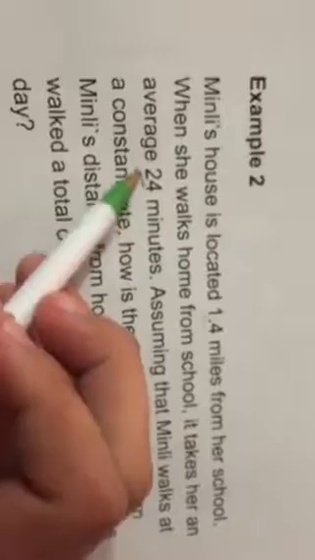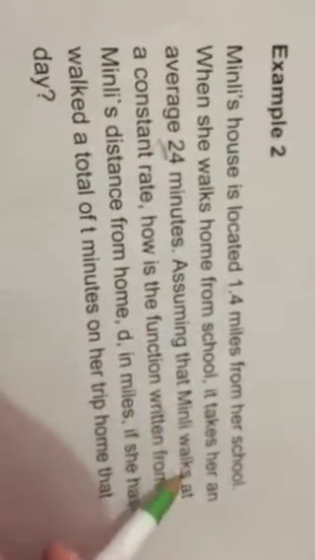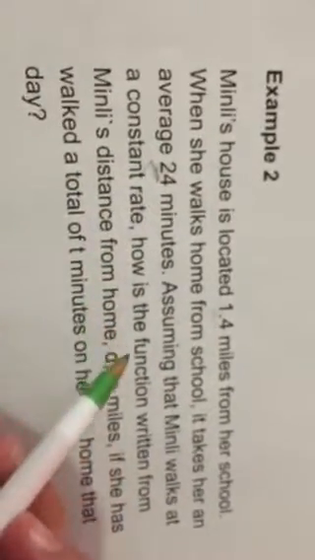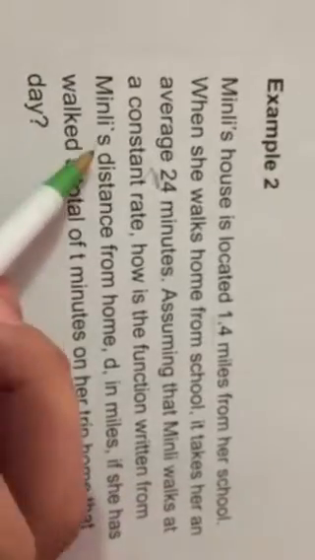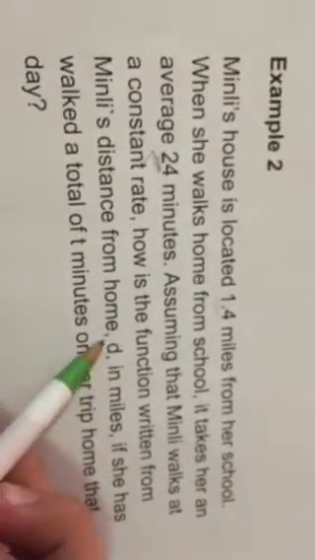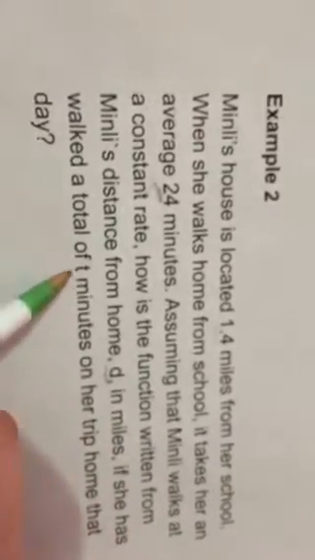So this is the second example. Miley's house is located 1.4 miles from her school. When she walks home from school, it takes her an average of 24 minutes. Assuming that Miley walks at a constant rate, how is the function written for Miley's distance from home, d in miles, if she has walked a total of 10 minutes on her trip home that day?